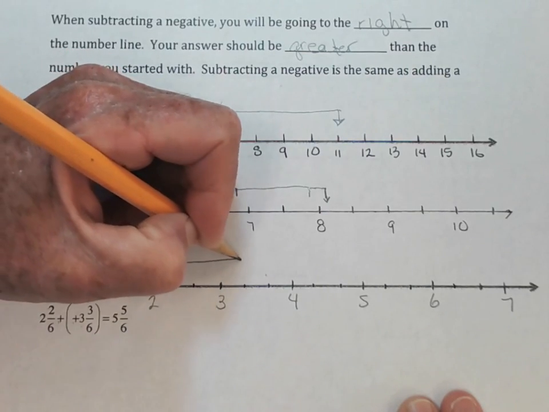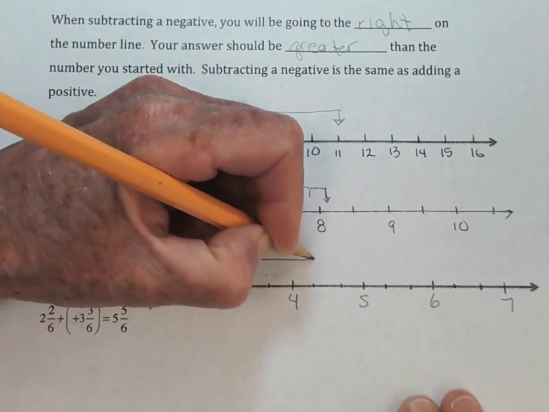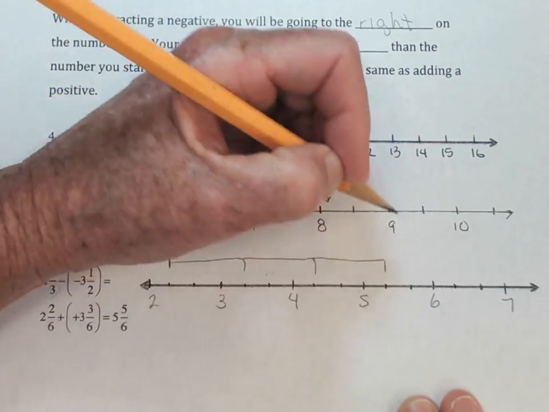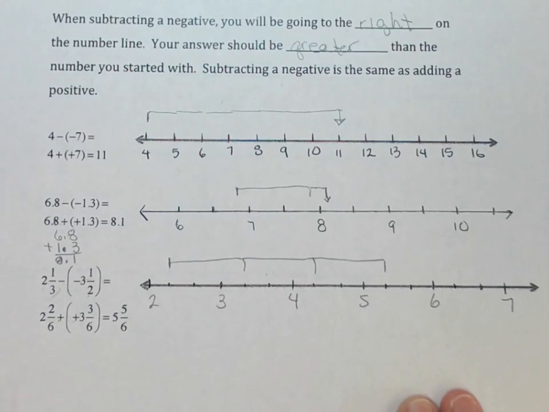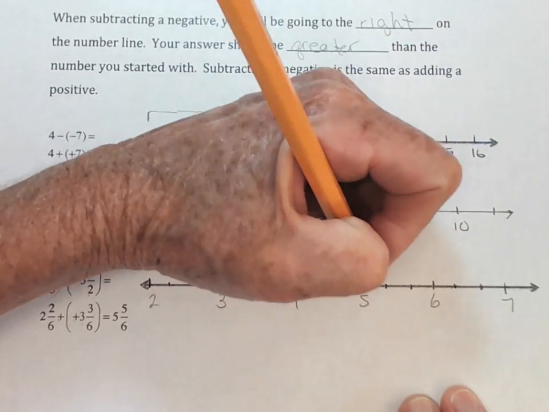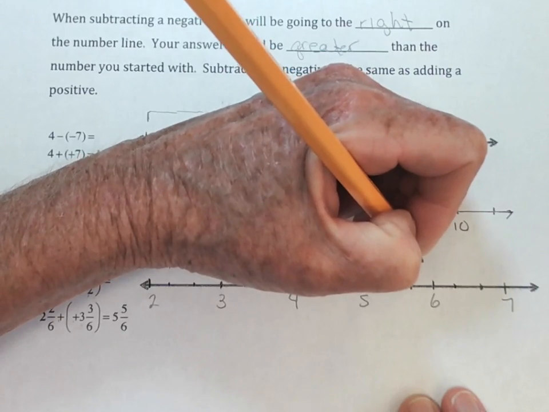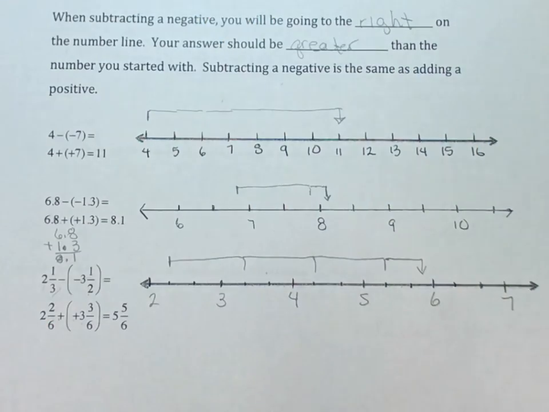So that'd be 1, 2, 3. So that's 3 and 1/3, or 3 and 2/6, and then we have to add 3/6 more. So that would get us at 5 and 5/6.